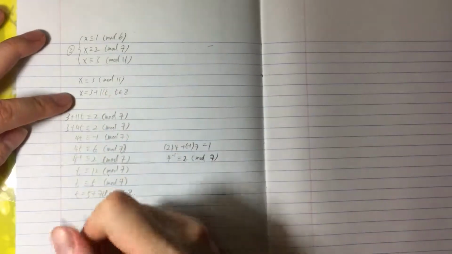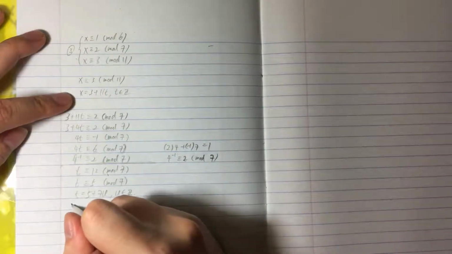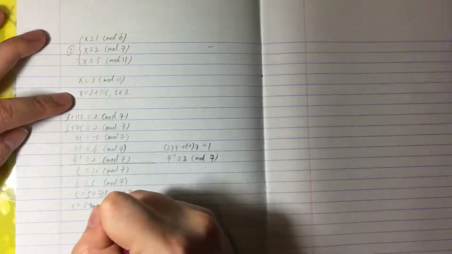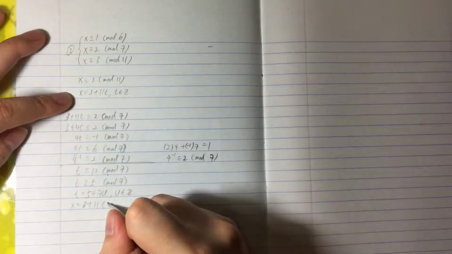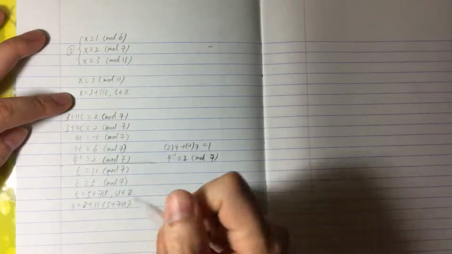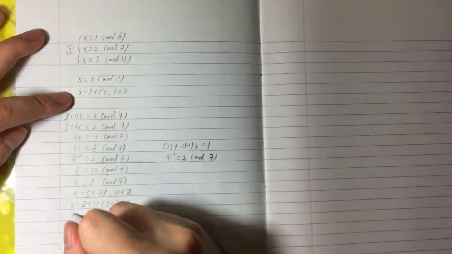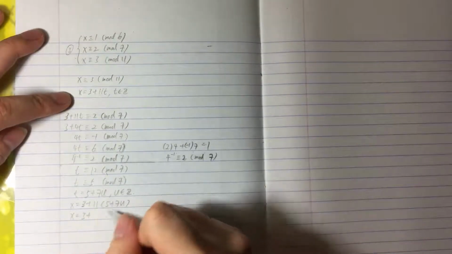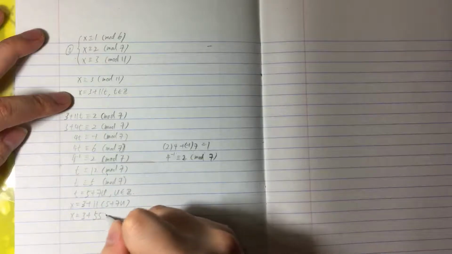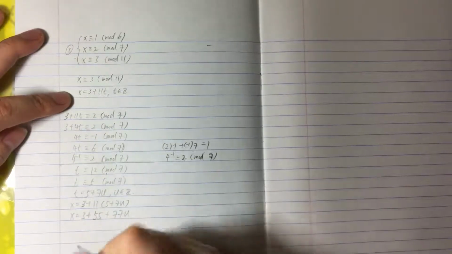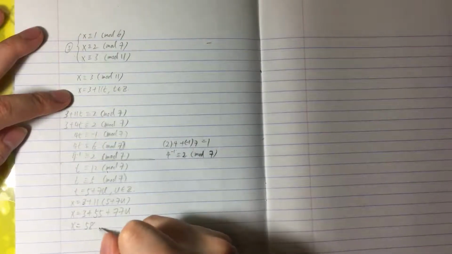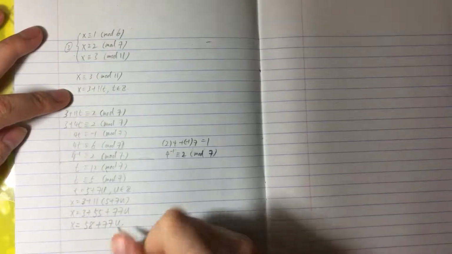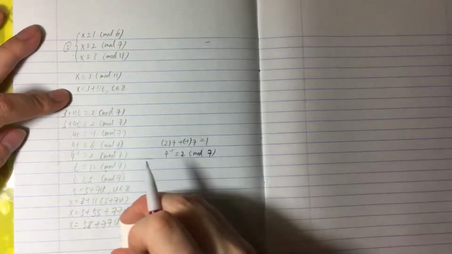If I substitute t here, I have x equal to 3 plus 11t, and t is 5 plus 7u. Then simplify, get x by itself. If I distribute 11, I get 55 plus 77u. 3 plus 55 is 58 plus 77u. That's x. Next, I can substitute x into the first equation.